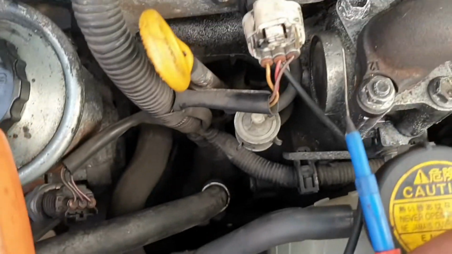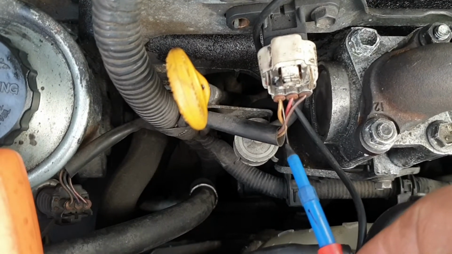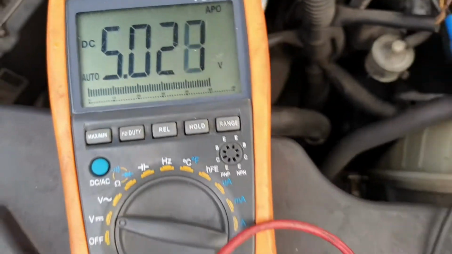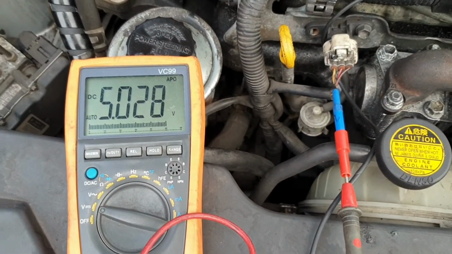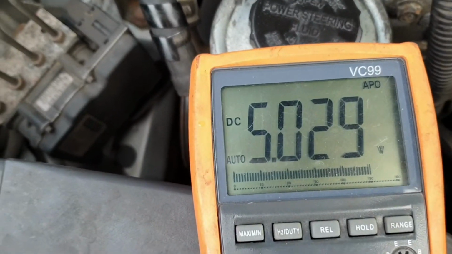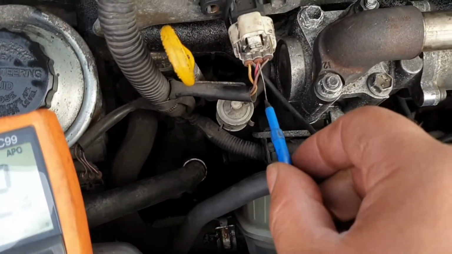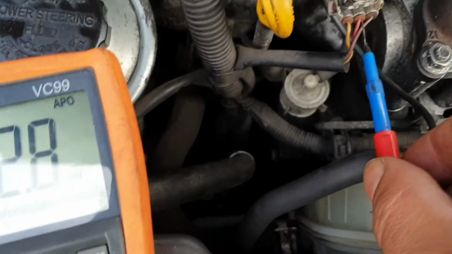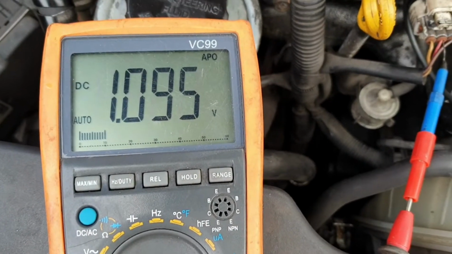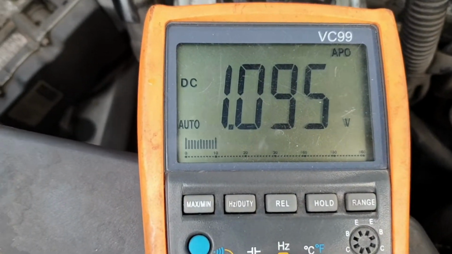So I'm going to probe the yellow one. As you can see, 5 volt, this is the 5 volt reference voltage supplied by the ECU. And now I'm going to back probe the middle or red wire. As you can see, it's 1 volt. So this is the signal wire, the signal voltage you are reading right now.